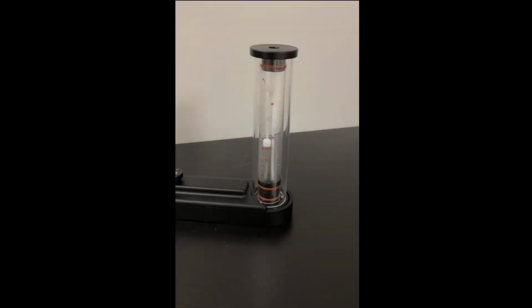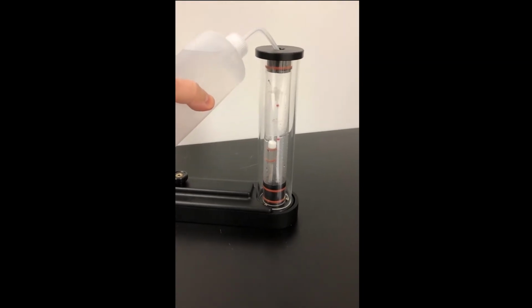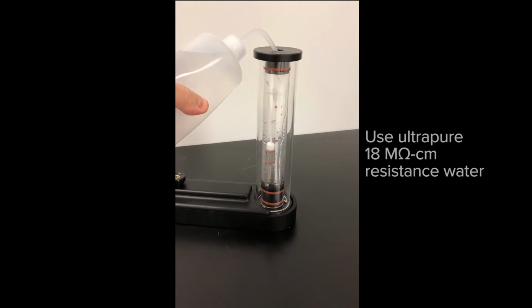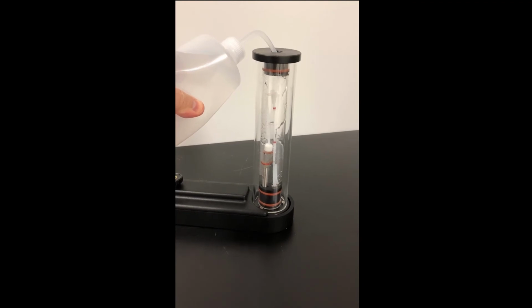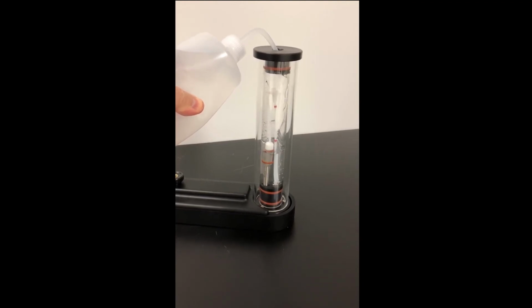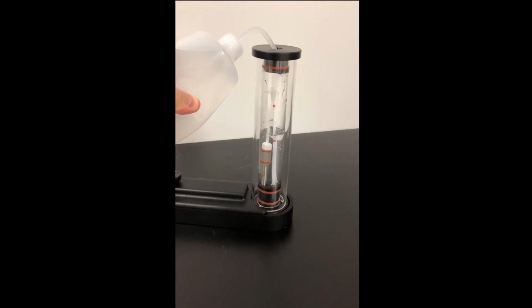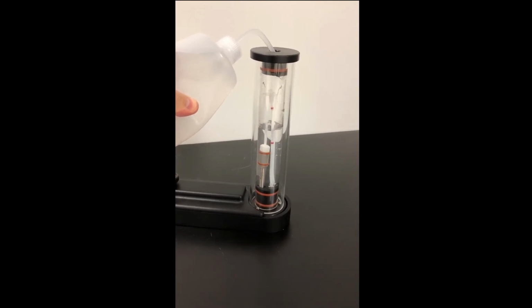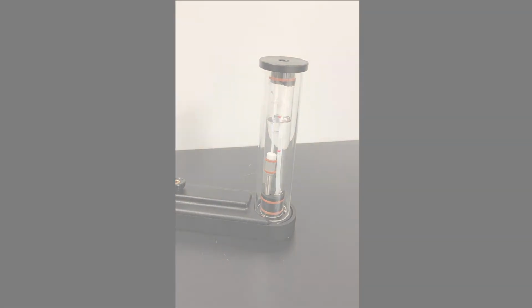To control humidity within the environmental control cassette, fill the humidity column with ultra-pure 18 megaohm resistance water up to the maximum level line. Make sure that the water does not enter the white tubes in the column. Once filled to the maximum level, humidity can be continuously supplied to the EC chamber for approximately 3 to 4 days without refilling the water column. You may refill the column to continue maintaining the humidity level for longer-term live cell experiments.